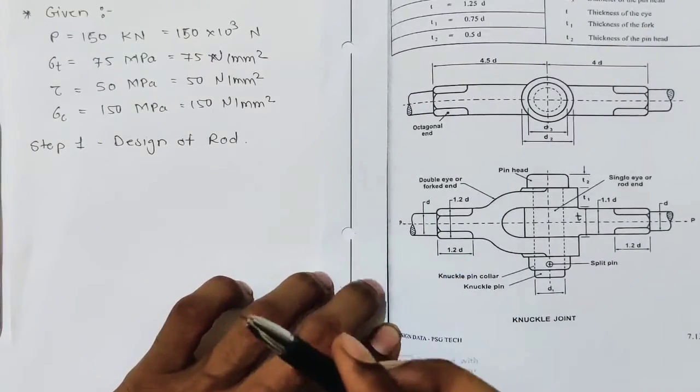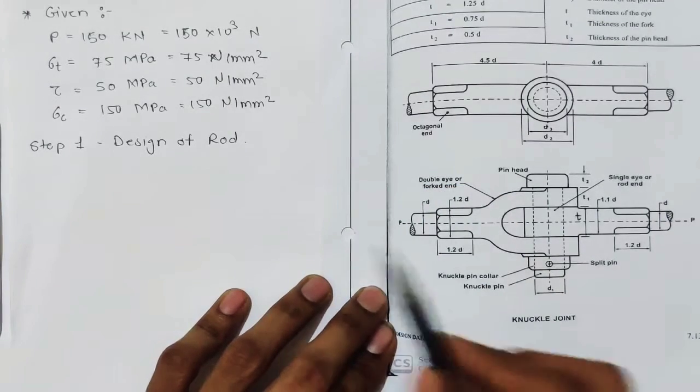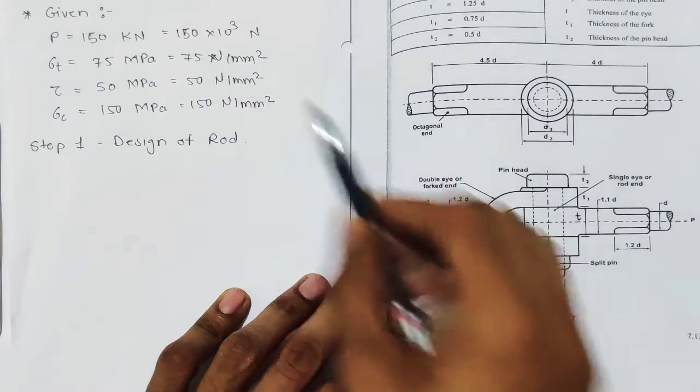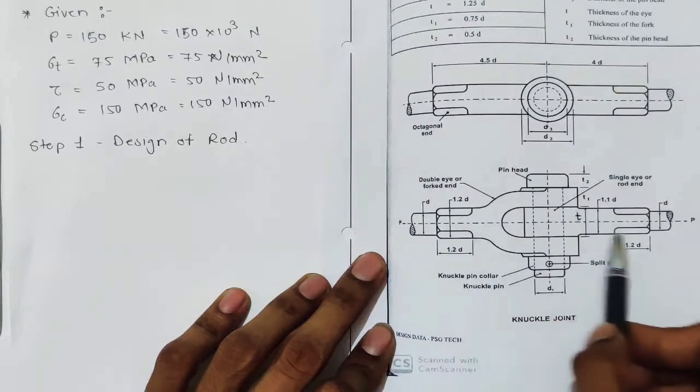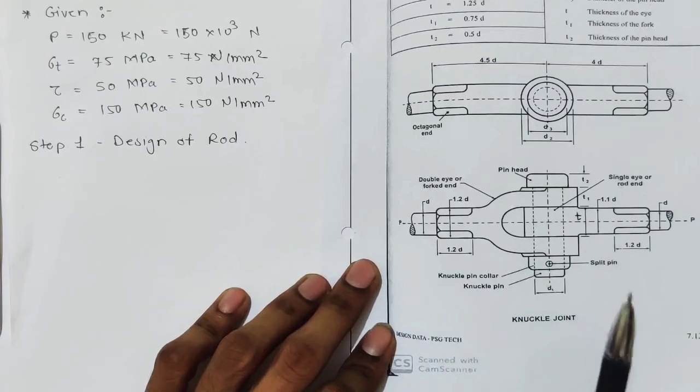Step 1, design of rod. Now see this rod, we are going to apply force P, that is 150 kilonewton, over here and 150 kilonewton over here. First of all I'm repeating this, I've repeated it in design of cotter joint also.